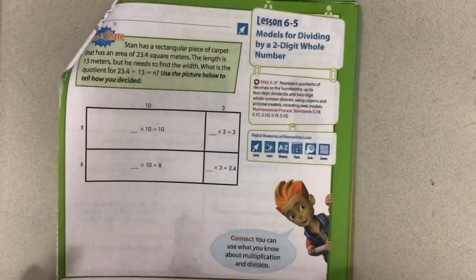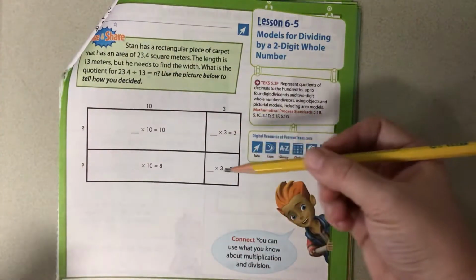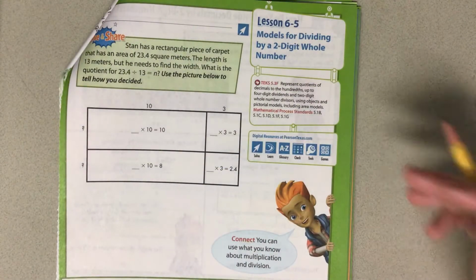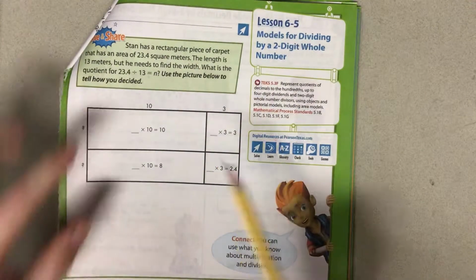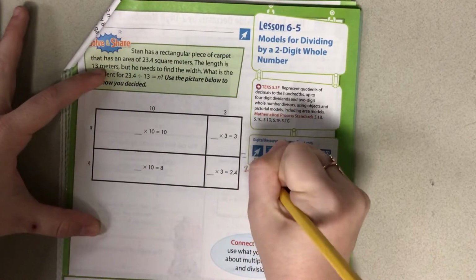So Stan has a rectangular piece of carpet that has an area of 23 and 4/10 square meters. The length is 13 meters, but he needs to find the width. What is the quotient? So we're going to use this picture as a basis for what we're looking at. Again, this whole thing is going to equal the 23 and 4/10.